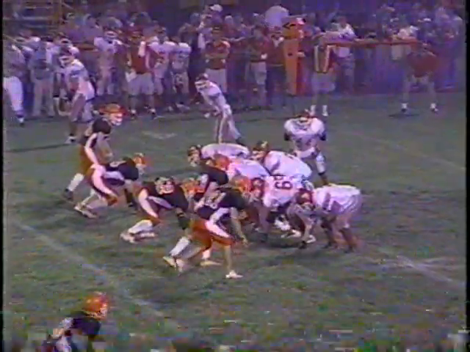Holbert calling the signals, setting through. Holbert hands it off to Robbie Jenkins, and he's hit and dropped right around the line of scrimmage. Hey, he was hit first by Barry Lewis, and that slowed him up enough that David Jolly was able to come up and clean up the tackle.